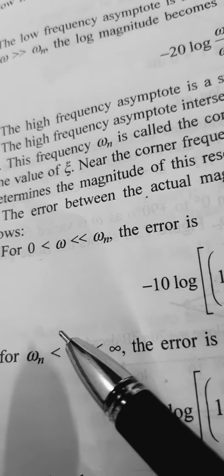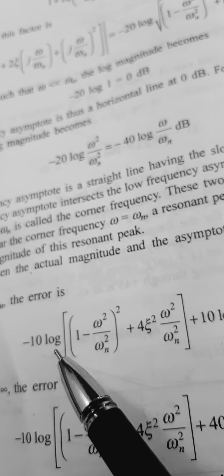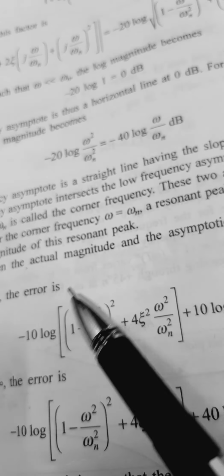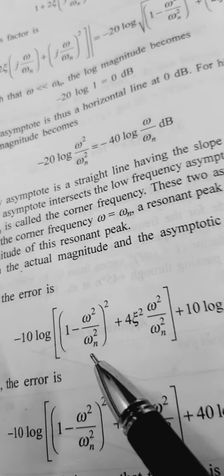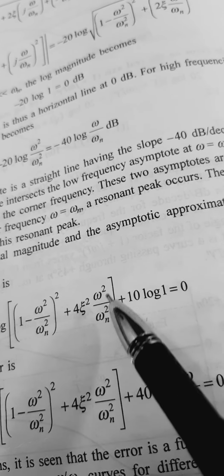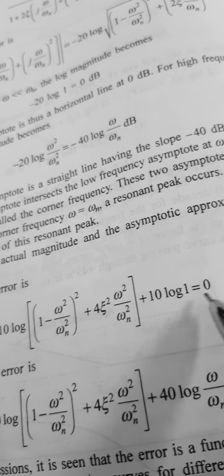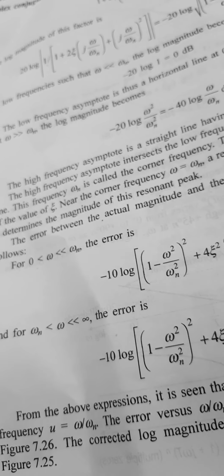The error is minus 10 log of (1 minus omega square divided by omega n square) all square plus 4 xi square omega square by omega n square, plus 10 log 1, which is equal to 0.